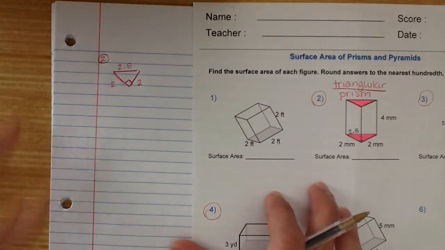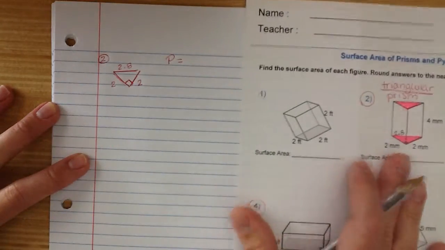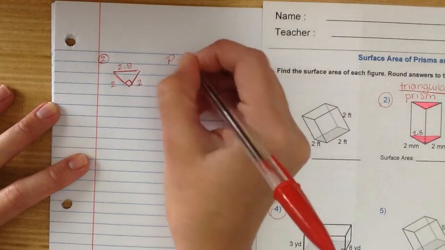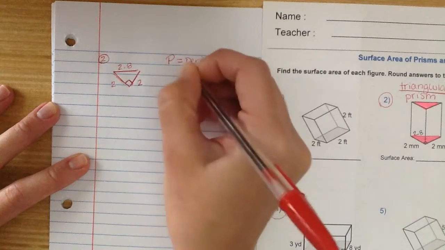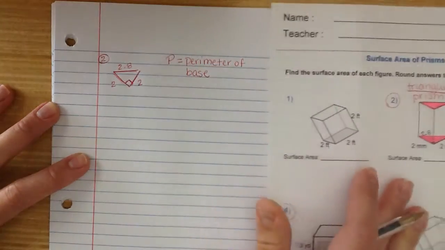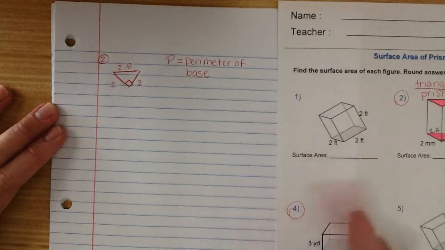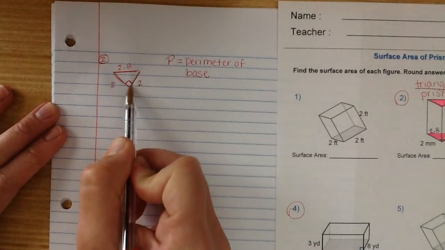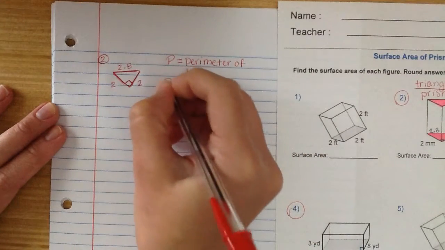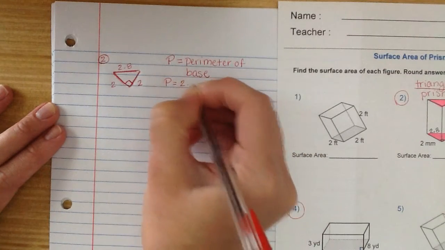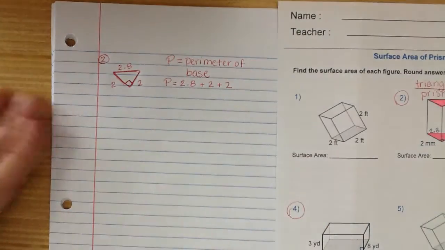Step number 3 is to find capital P. Now capital P stands for perimeter of the base. Perimeter. So think about what perimeter means. There is no formula for perimeter. Perimeter means that we're going to add all of the sides on the outside. So I'm going to add 2.8 plus 2 plus 2.